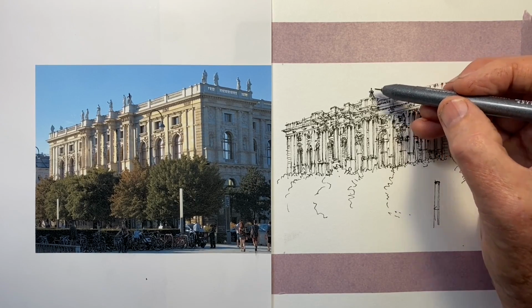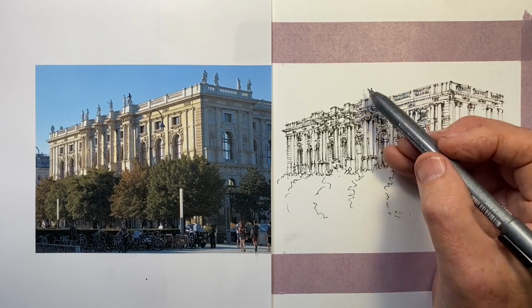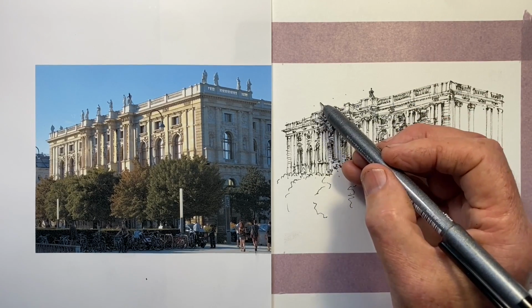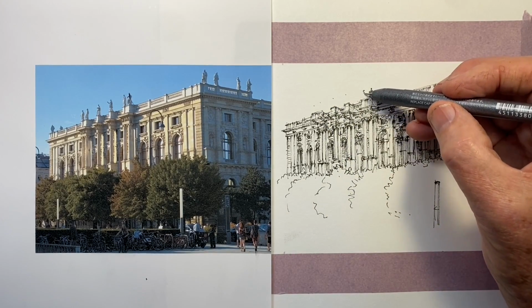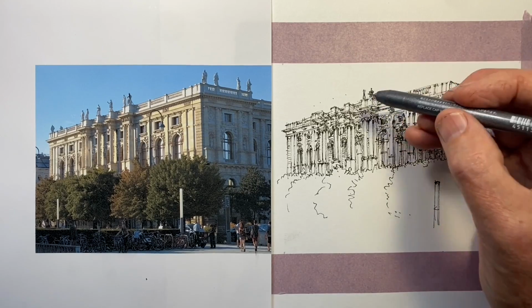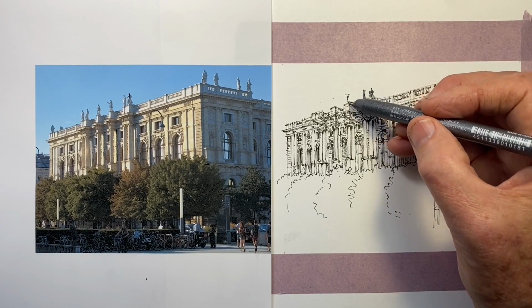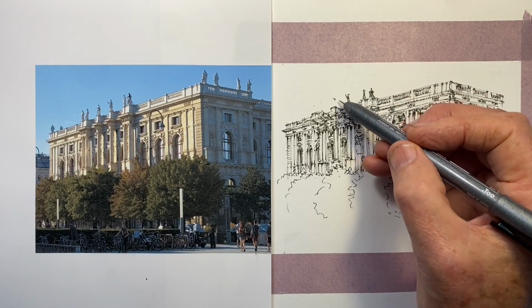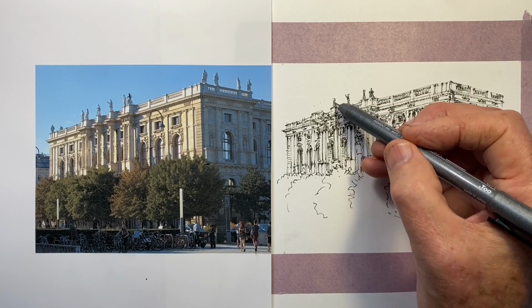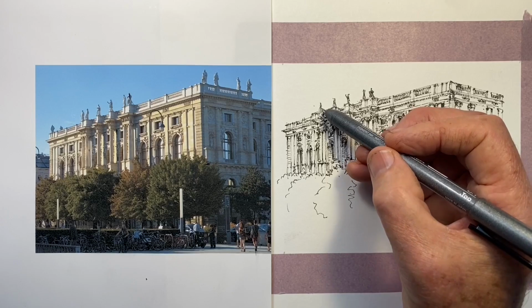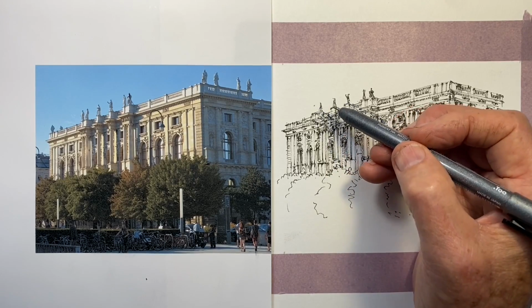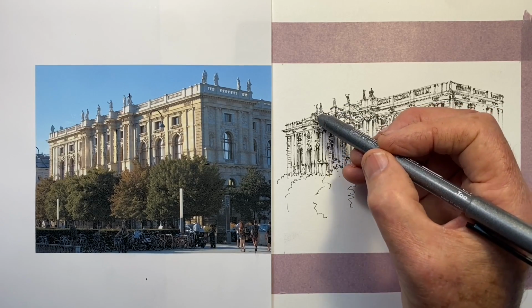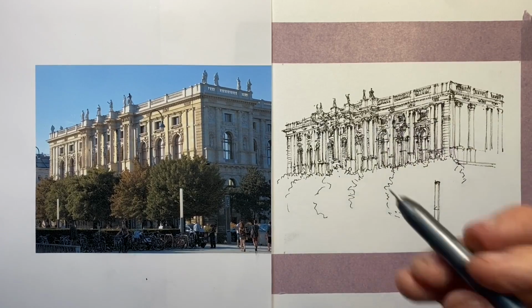So a line down the top of all their heads will be a slightly steeper angle than the line of the top of the balustrade, and that will be a slightly steeper angle than the line at the top of the entablature, and that will be a steeper angle than the line, say, at the bottom of the square windows, and so forth. So it's keeping these perspective angles tight. These are the things, if we focus on these, our drawing will work.